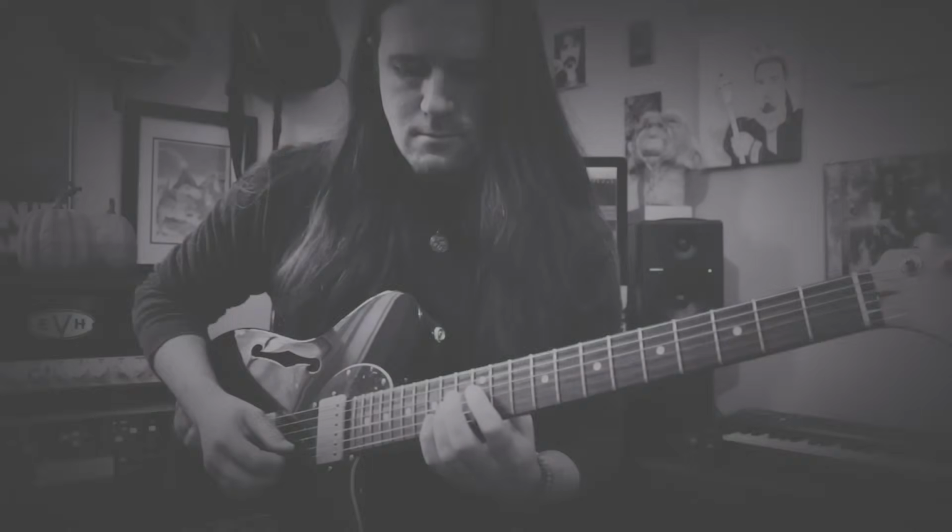If you're working on your right-hand chops this spooky season, I recommend checking out my cross-picking arrangement of the theme from Suspiria by Goblin.